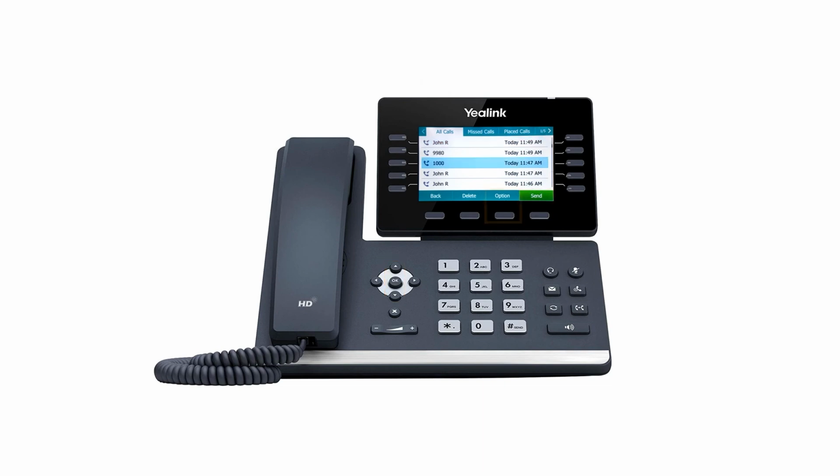Select the call with the arrow keys and select the Options soft key. Select Add to Contact and press the OK soft key. Add the name and any additional numbers and press the Save soft key.